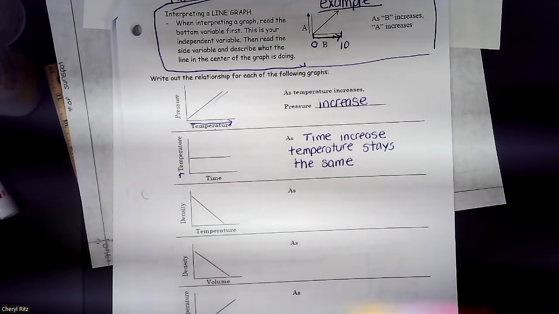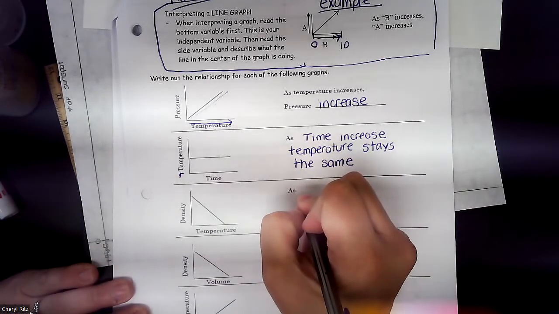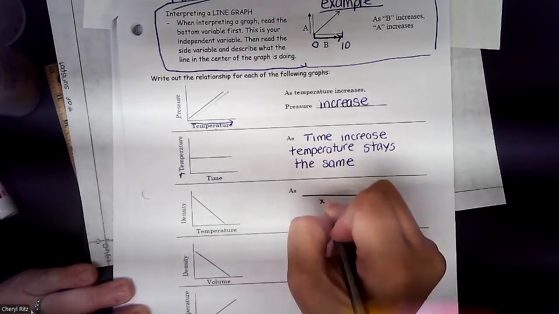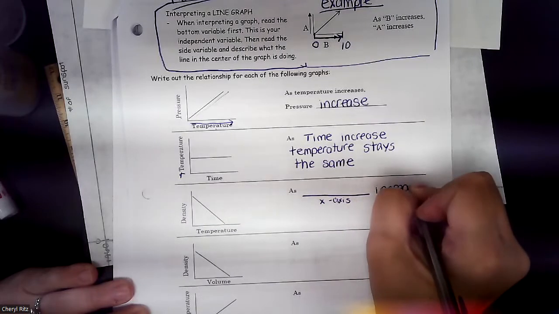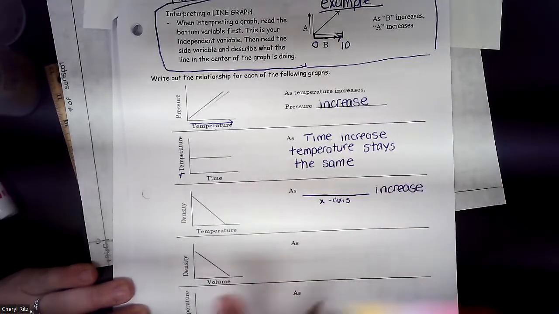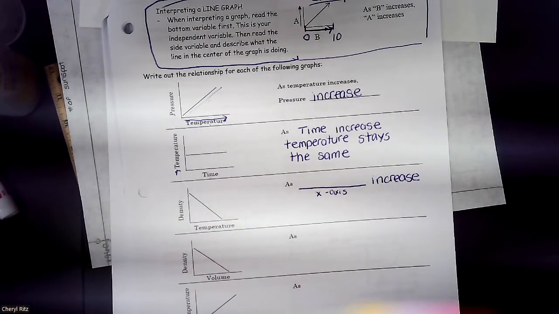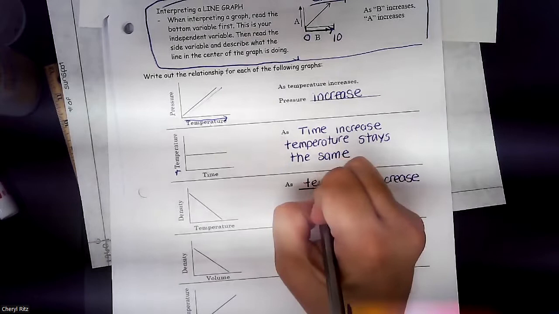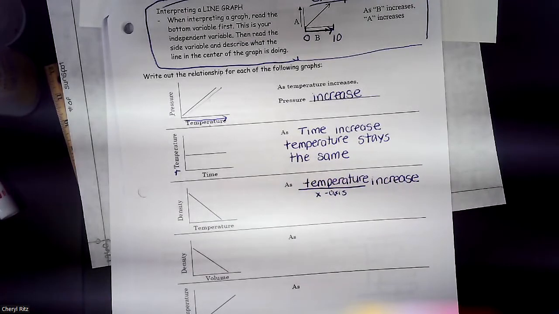So the x-axis always increases. Whatever the x-axis is, the x-axis always increases. So for all of them, whatever that is, temperature, volume, or time, your first sentence should always be whatever the x-axis is, increases. So in this case, temperature. Then you want to finish it off. As temperature increases, what happens now?